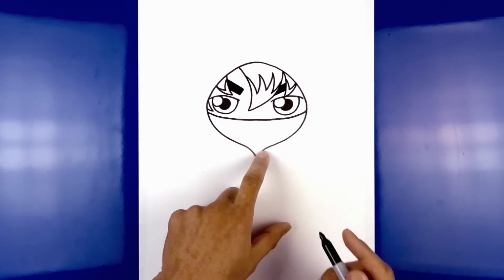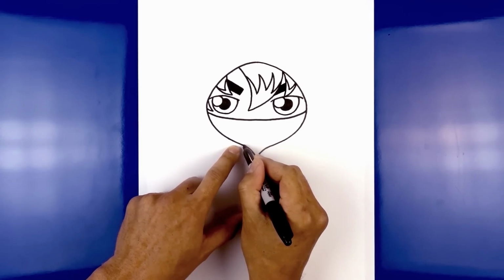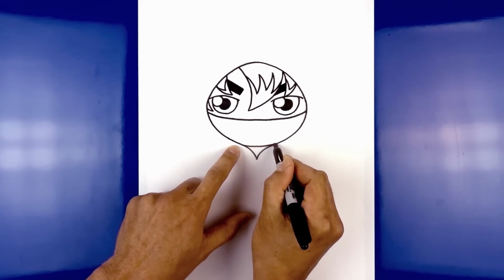Now let's move down and draw on the bottom of the chin. Starting from the left side, underneath the hood, we're going to curve down in the middle, then back up on the right.